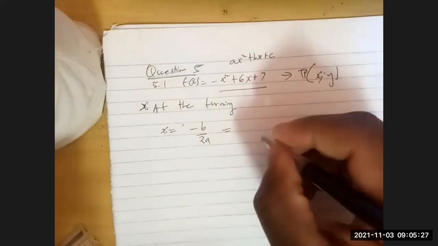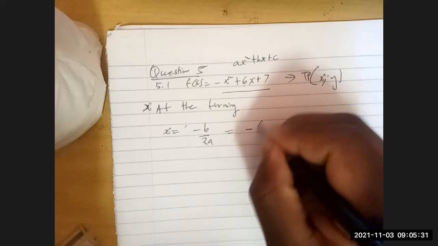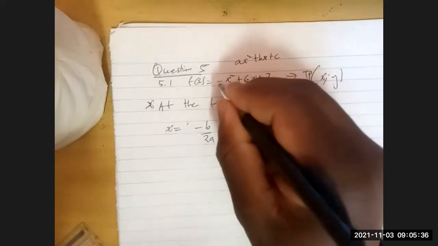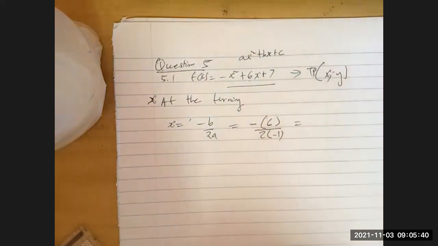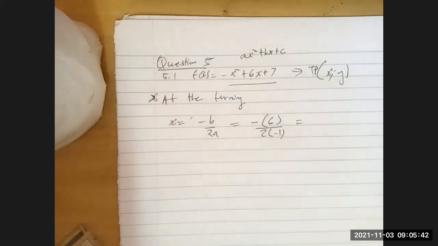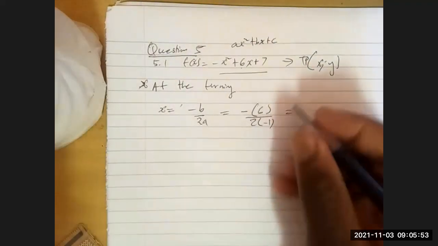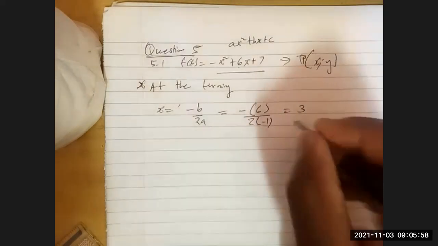Following that, what is b here? b is this one, so it's going to be negative. I open my bracket, I put my 6, and then over 2 multiplied by the one that is negative, so I have negative 1 there. And then what is going to be my x value at the turning point? It's simply going to be negative 6 all divided by 2 multiplied by negative 1. And that is 3. There you go. So now you have the x value at the turning point.